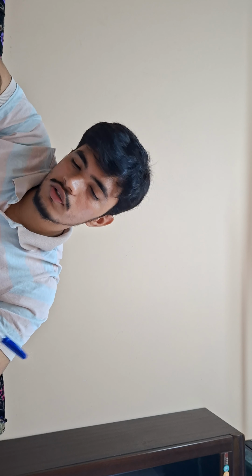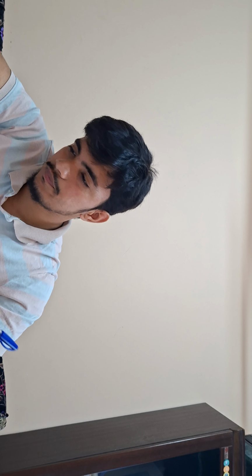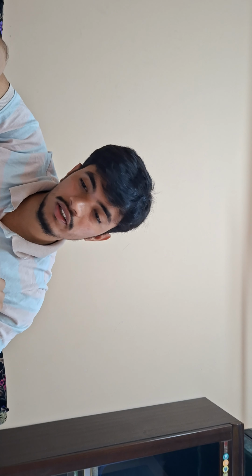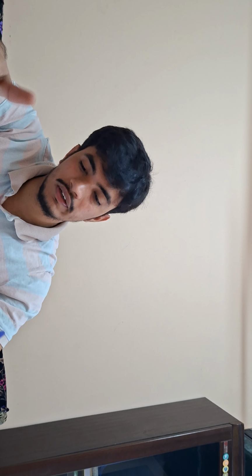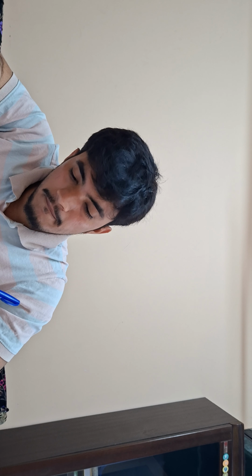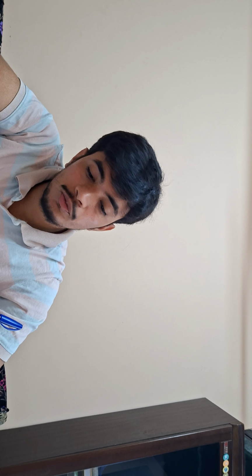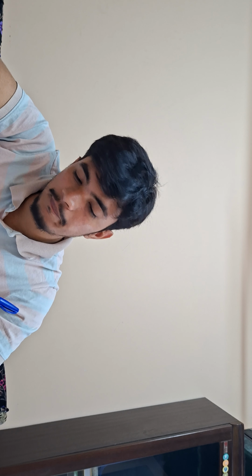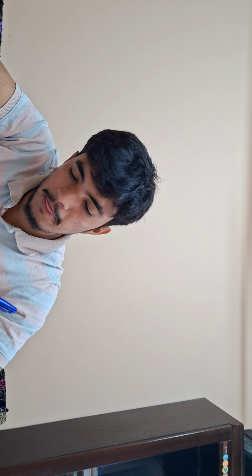So let's begin with the two-pointer approach. What we are going to do in the two-pointer approach is take the array 2, 6, 5, 8, 11. This is our array, and we are going to put the low pointer at the 0th index and the high pointer at the n-1 index.